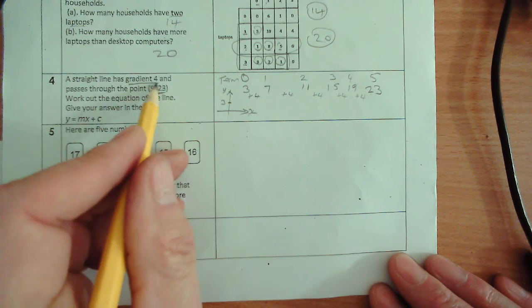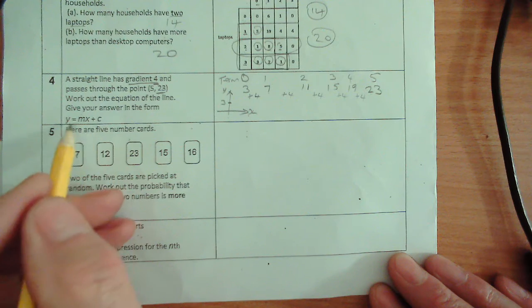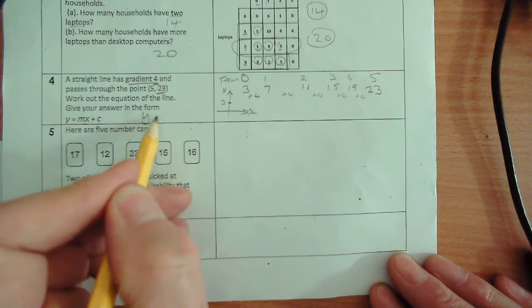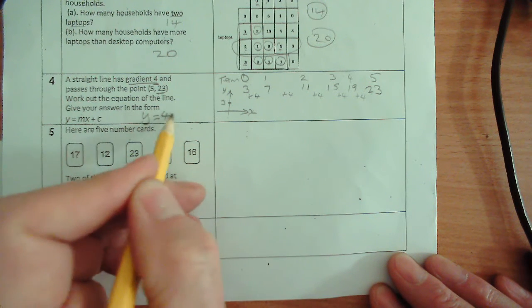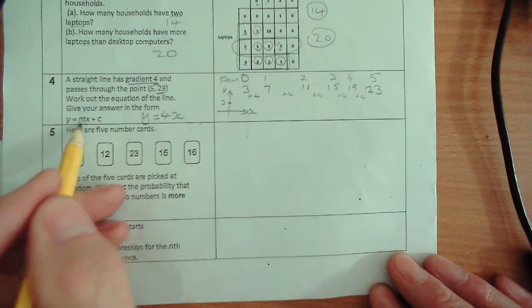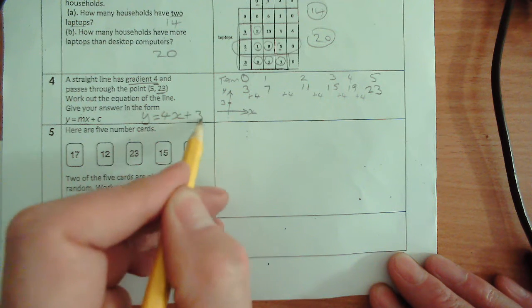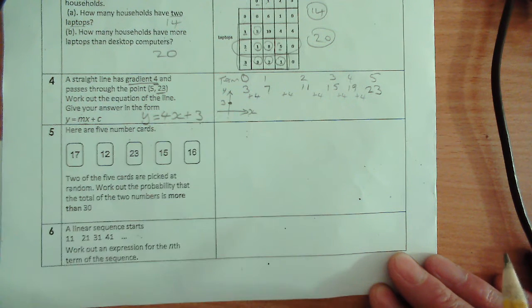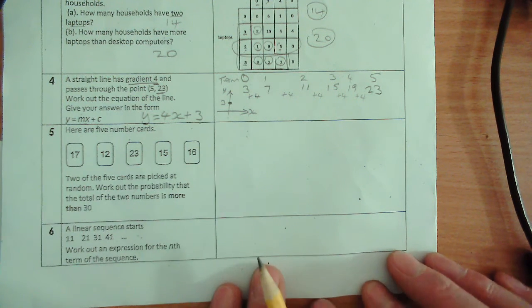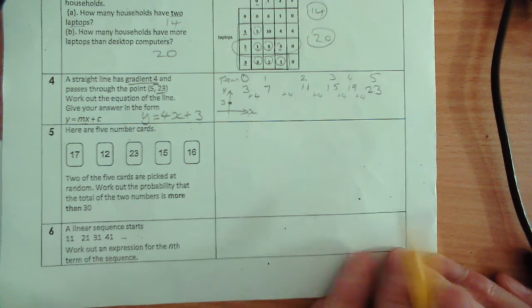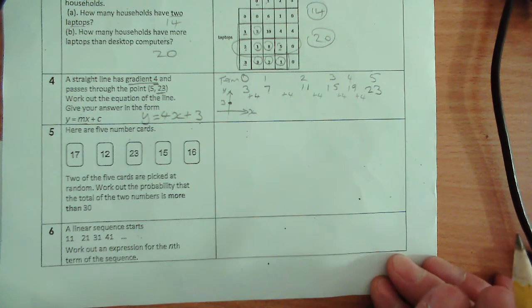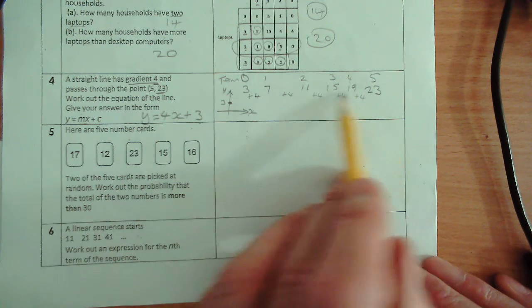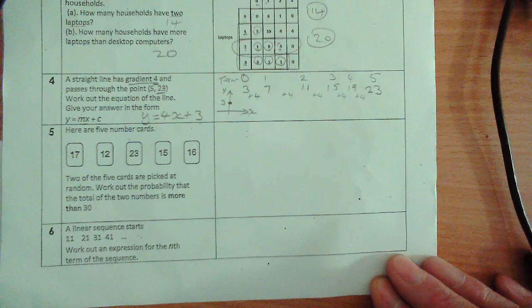We're told what the gradient is. So our equation in the form of y equals mx plus c is y equals 4x, that's the gradient, plus 3. This is the number that will go through the y-axis. There are different ways to solve this problem, but I've used a sequence to make it a little bit easier for this one.